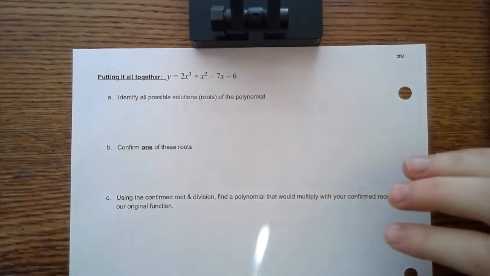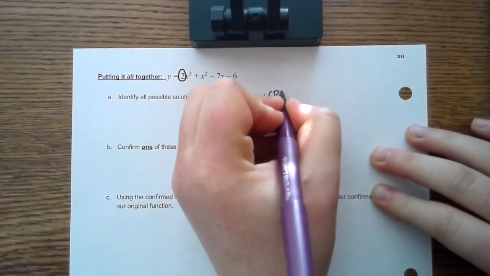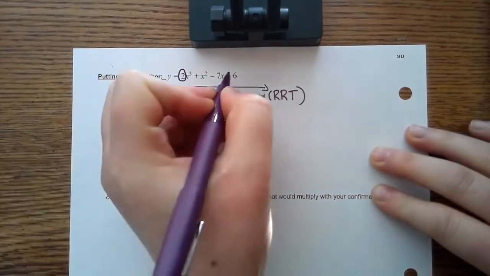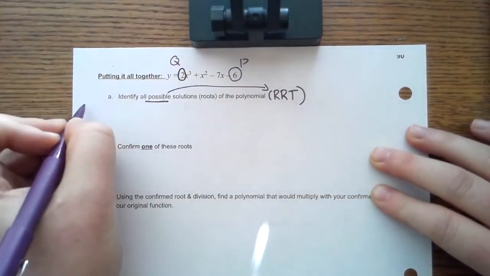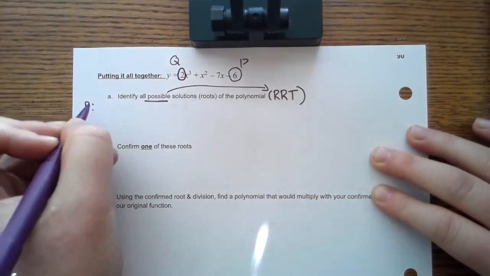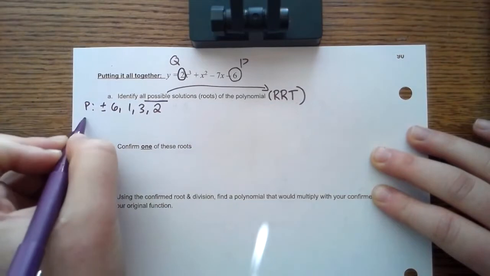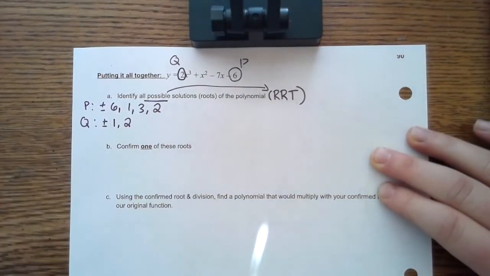Identify all possible solutions. So this is going to be the rational root theorem. When it says possible, you know it's talking about that. So this is P and this is Q. The factors of P are plus or minus 6, 1, 3, 2. Factors of Q, plus or minus 1 and 2.